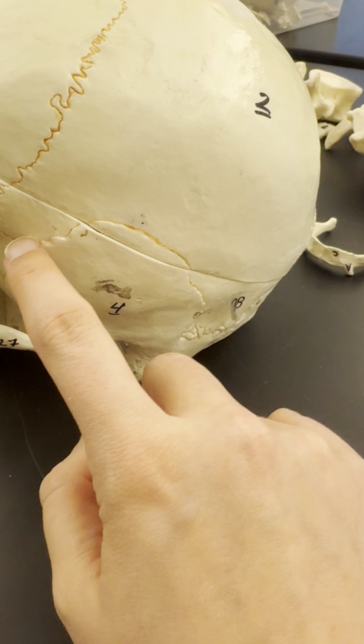This here is the frontal bone, right, covers the forehead area. These two on the sides are the parietal bones, on the top, left and right. On the sides here are the temporal bones, right where your temples are. And then back here we have the occipital bone. This guy falls apart really easily. Okay. So those are the bones. Let me just put him back together.